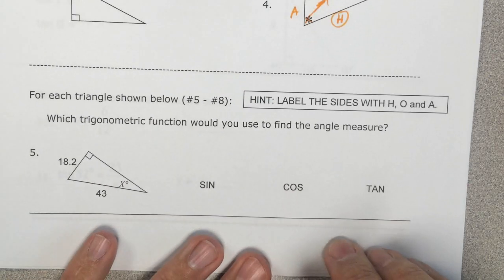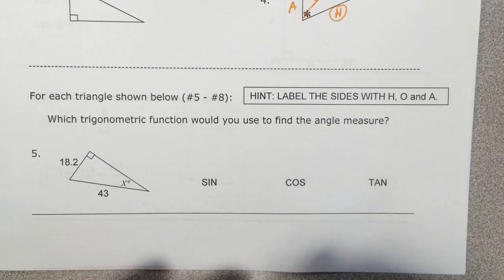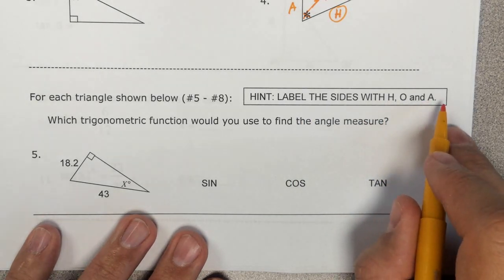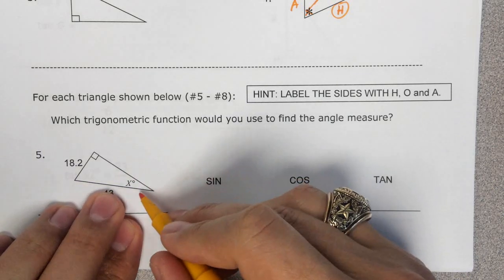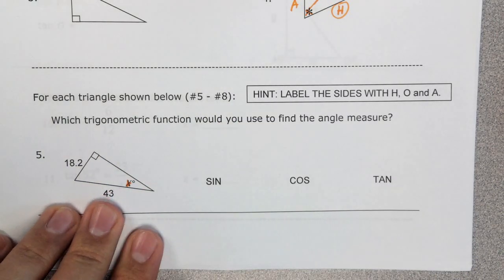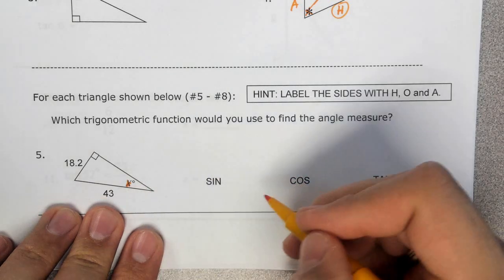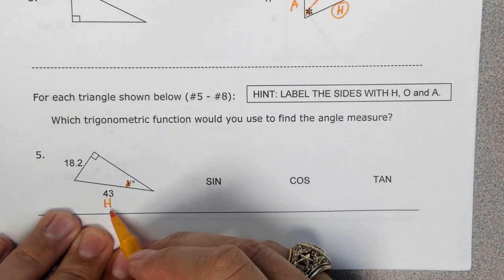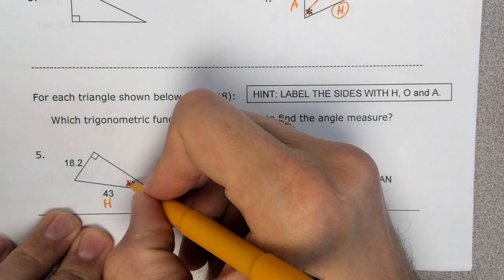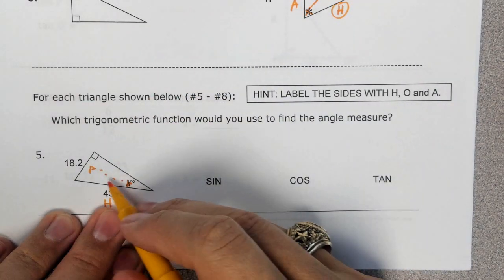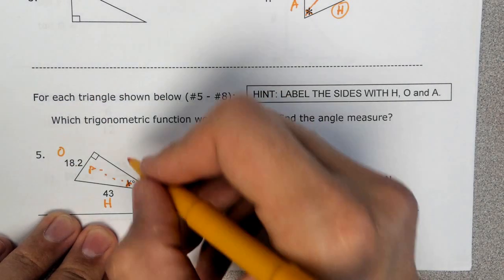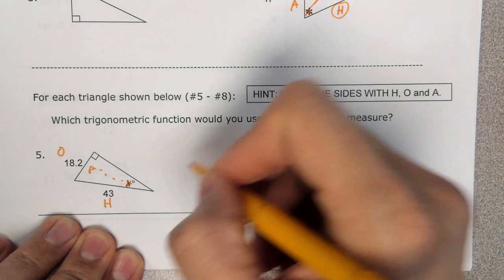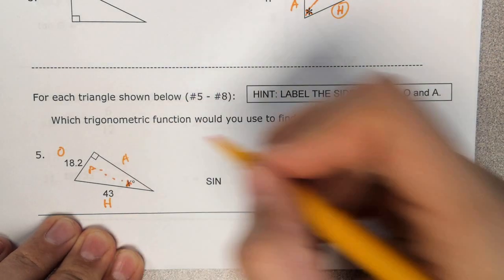Now let's set one up together. First thing we're going to do is label the hypotenuse, the opposite, and the adjacent. So if I'm looking at this, this is my angle. This is my hypotenuse, the longest side. Then whatever is opposite or across from that angle, this is my opposite. And this is my adjacent.